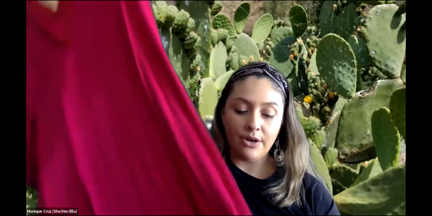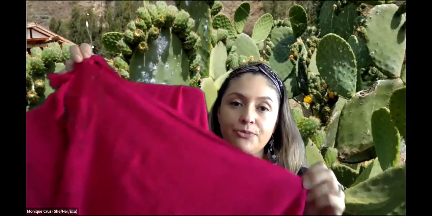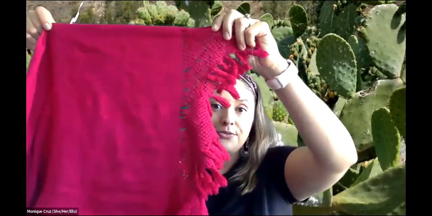The silkworms are raised, farmed, and then the silk is cultivated, turned into a fiber, and then woven on a loom to create this one garment. In the end, they use natural dyes, and this was dyed with the cochineal insect. So just so that you can get an idea of how vibrant the colors are for this natural dye.